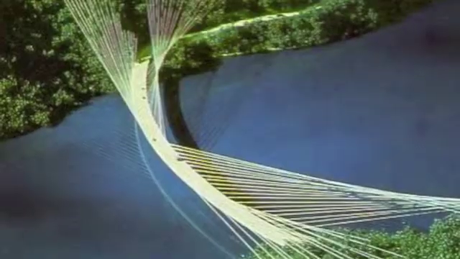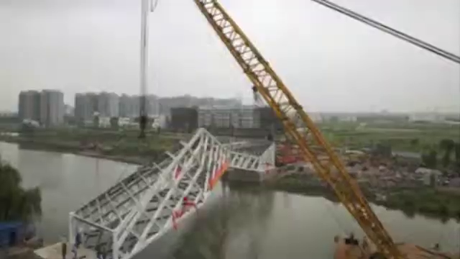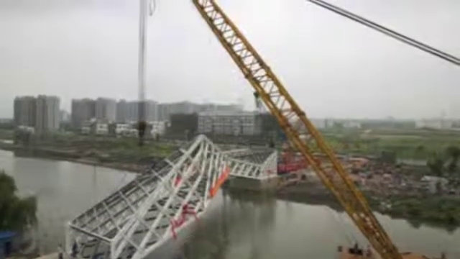Torsion is a twisting force. It is most commonly found in suspension bridges. It occurs when high wind causes the suspended roadway to twist like a rolling wave.